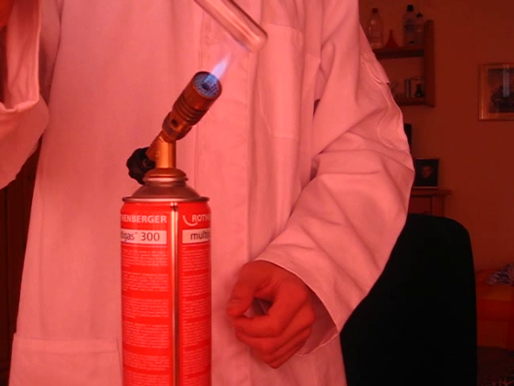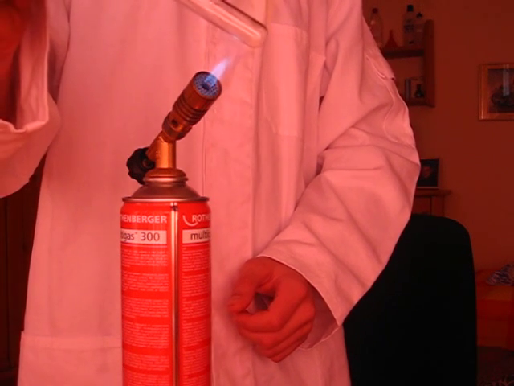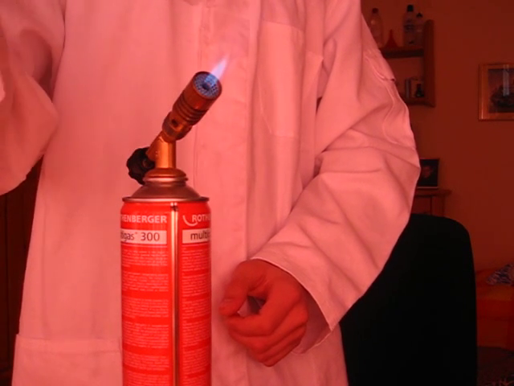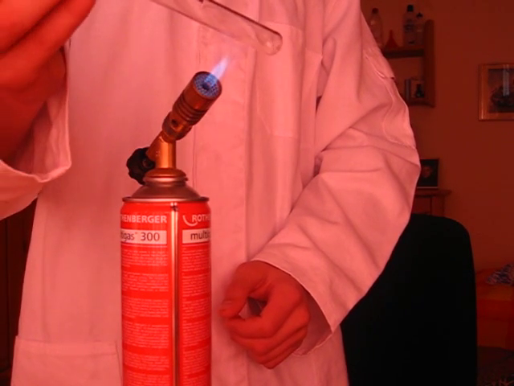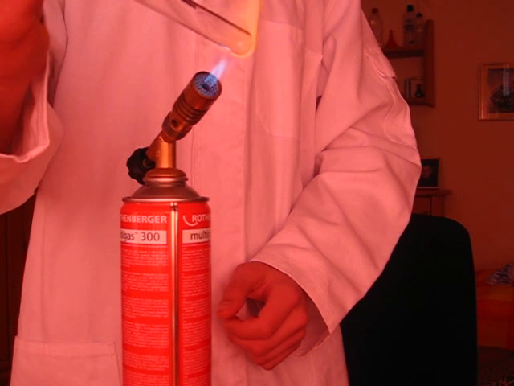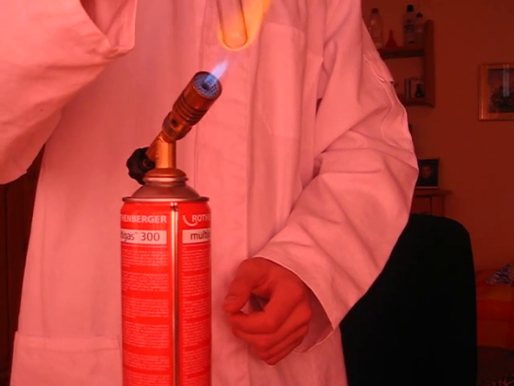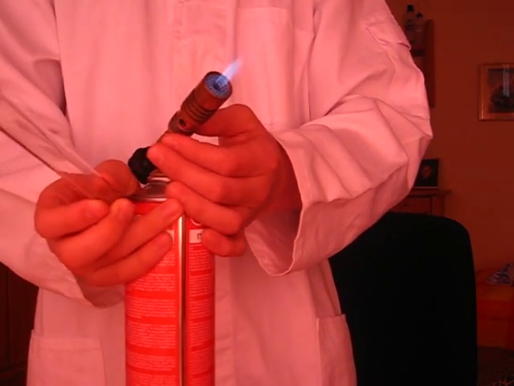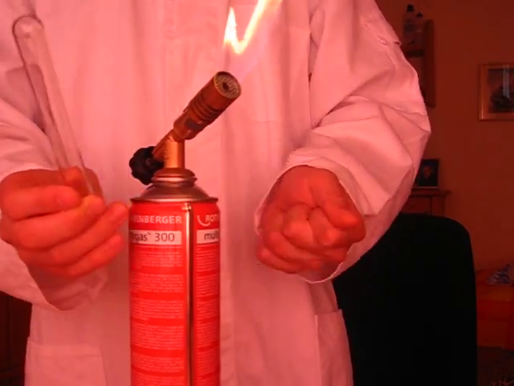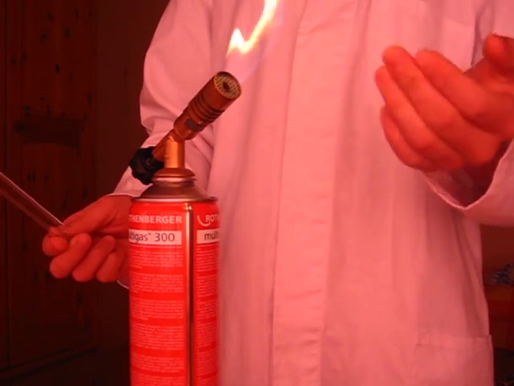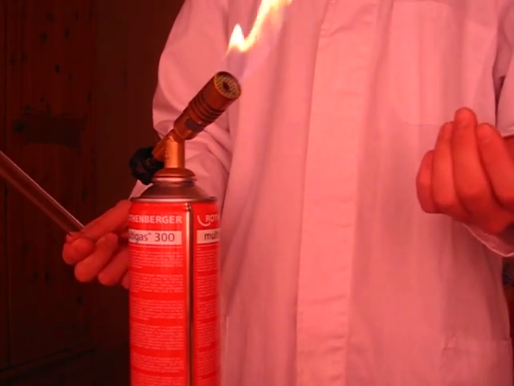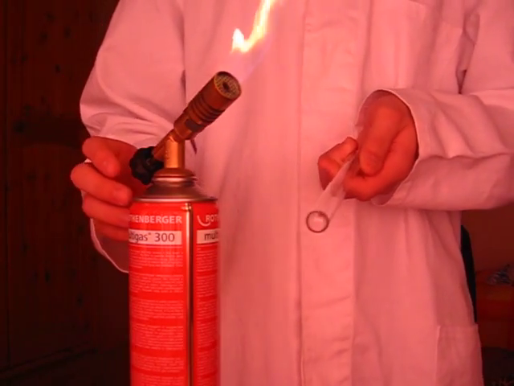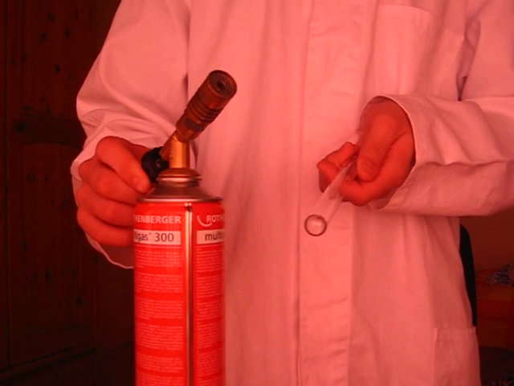As you notice, the test tube is almost clean. So if you use the Bunsen, you have to turn it to this invisible flame. Keep your long hair back, and if you notice, if you don't use the Bunsen, switch the gas off.